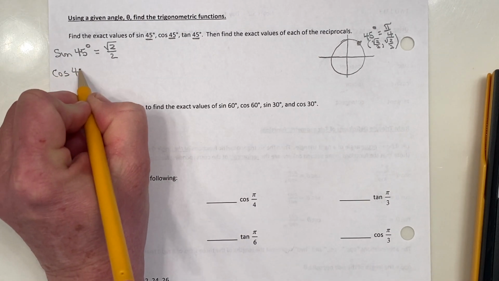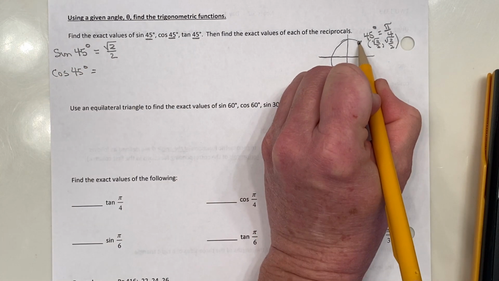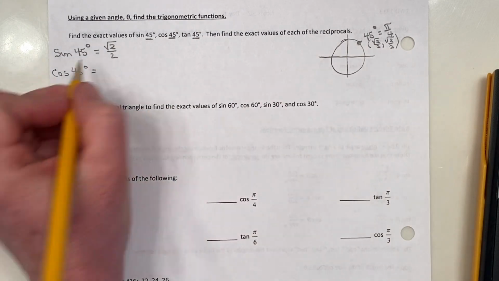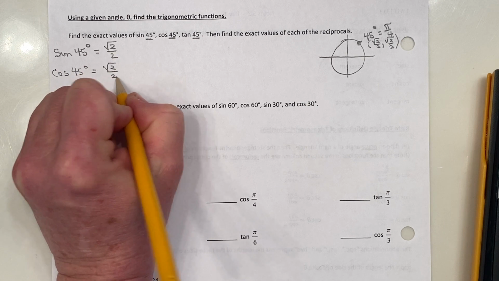All right, let's find the cosine of 45 degrees. Well, if we're using the unit circle to assist us, let's locate 45 degrees. Let's locate the ordered pair. Let's remember that cosine is the x coordinate, so it's exactly square root of 2 over 2 as well.